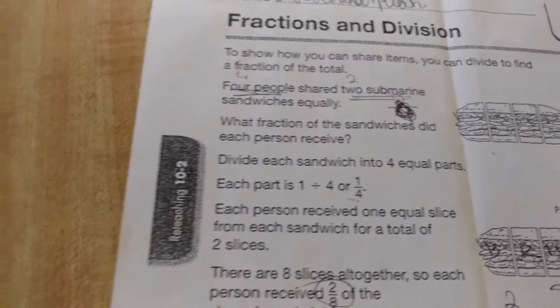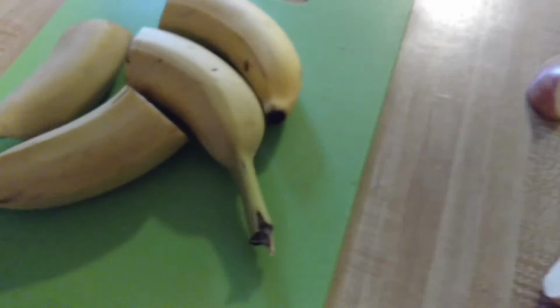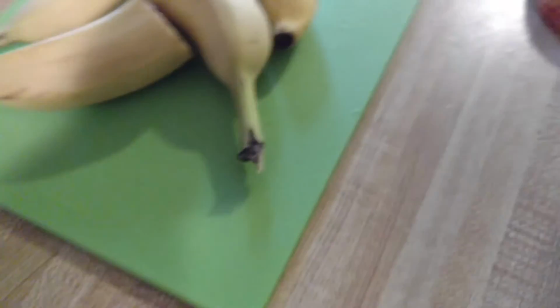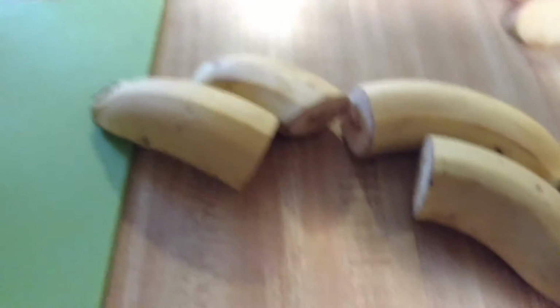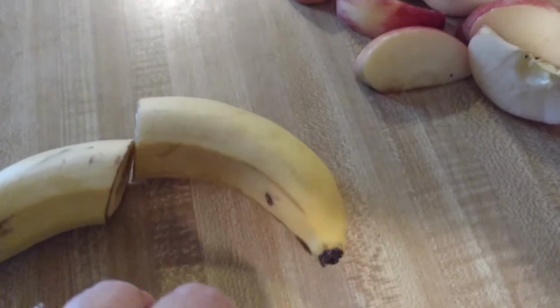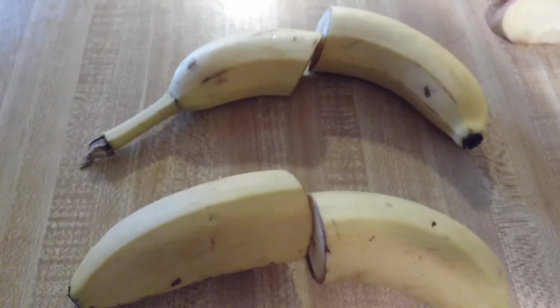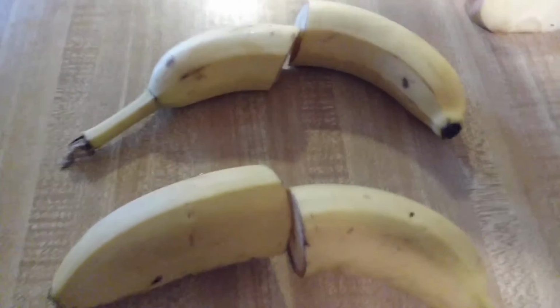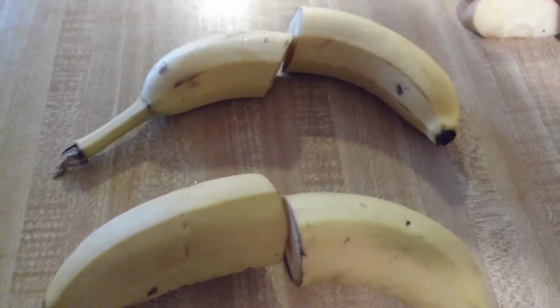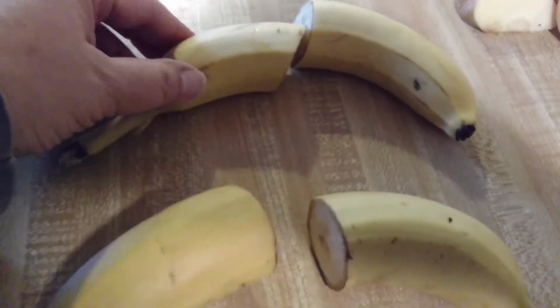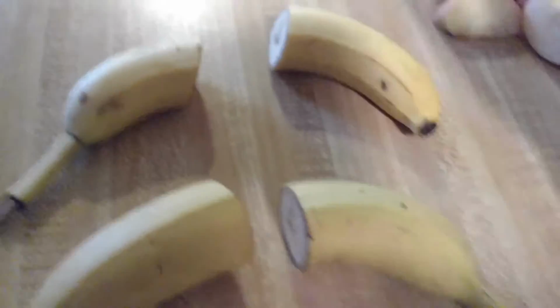Okay, here's another analogy for you. Bananas. Common sense here. If I have 2 bananas and I have 4 people, I'm going to cut the bananas in half. Now I have 4 pieces of banana, or 4 quarters of banana, right?